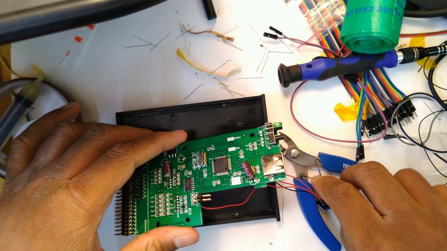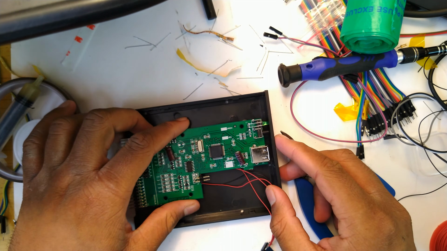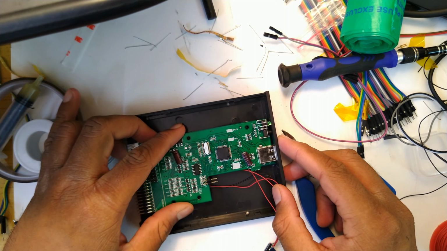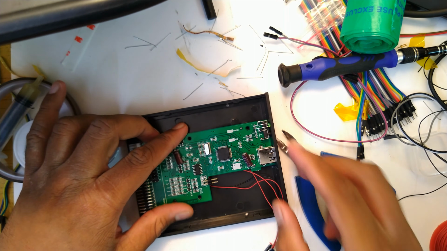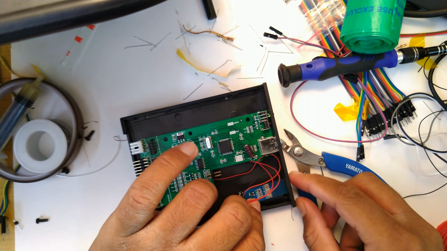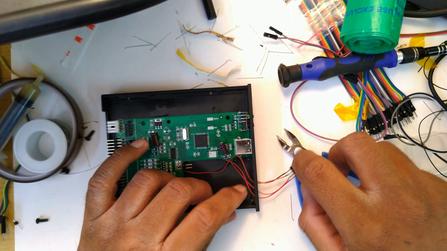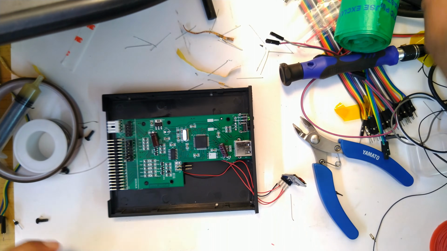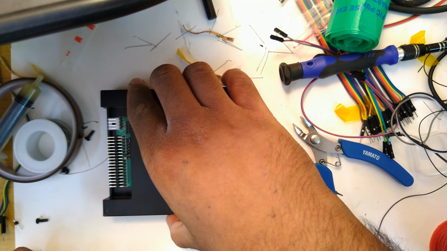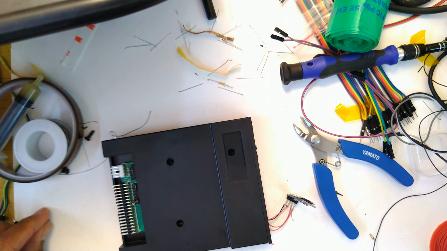So we place this back in the board, in the case, and there you go. It sits, it fits. Take this outside, keep it outside, leave it dangling for the time being, close everything up, and good as new. Yeah, more or less.